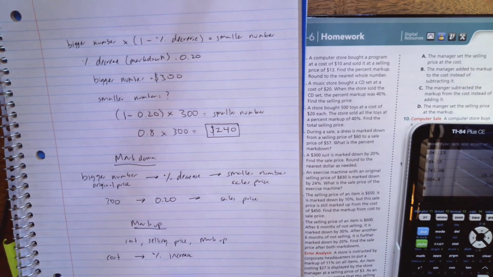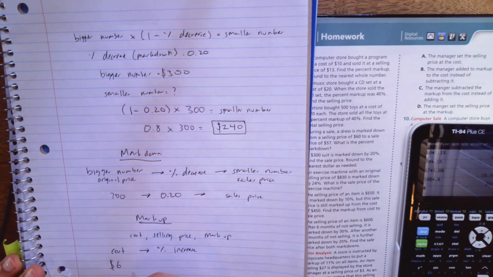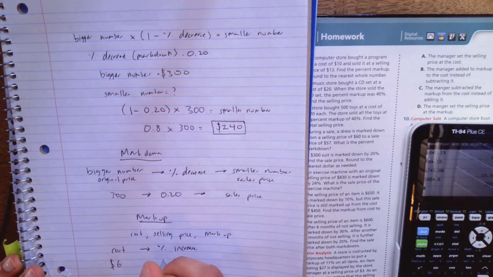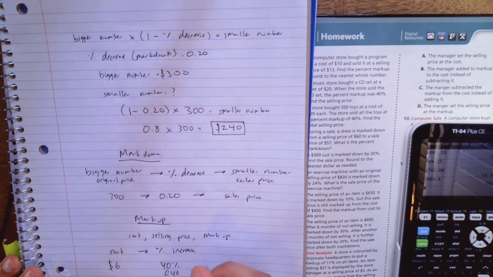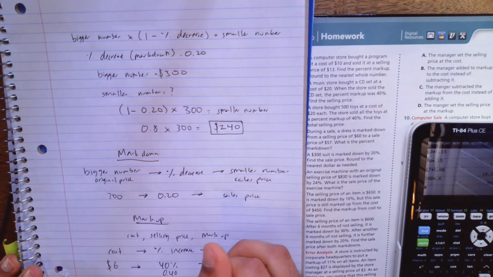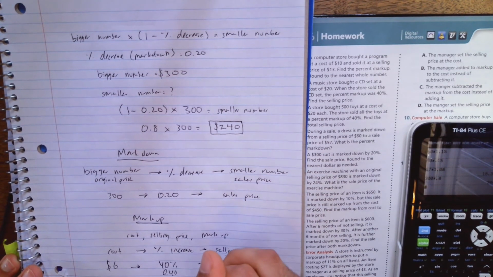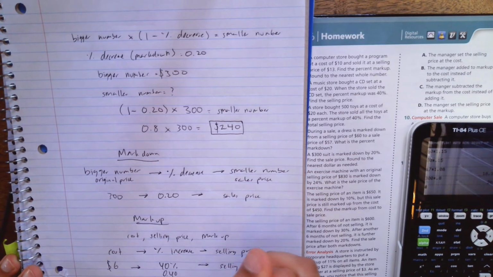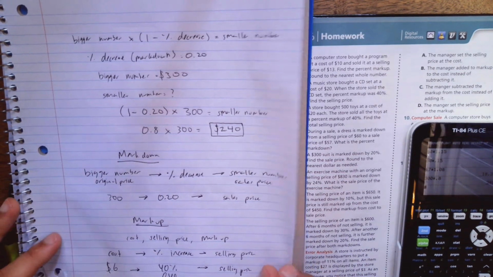Because we're saying, okay, let's say I made a shirt for $6. I want to increase this price by 40%, 0.40, and that's going to give me my selling price. Okay, just kind of like a conceptual idea. This isn't something you necessarily have to do, but just wanted to point that out.